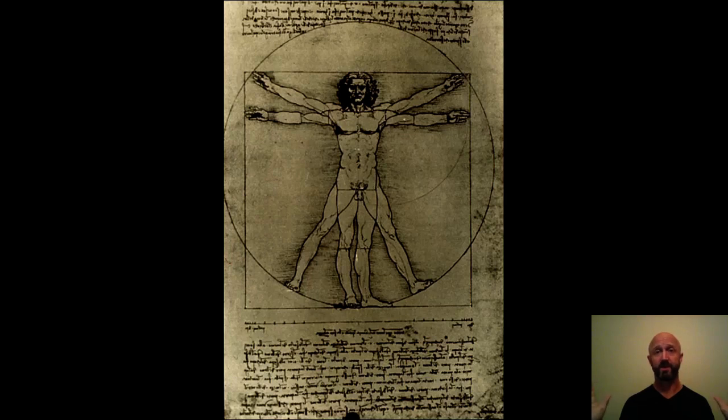Now it can be perfect symmetry, meaning each side is exactly the same. It can be what we call bilateral symmetry, which means on each side things are pretty much the same. Or it can be asymmetrical, where one side's totally different than the other side.